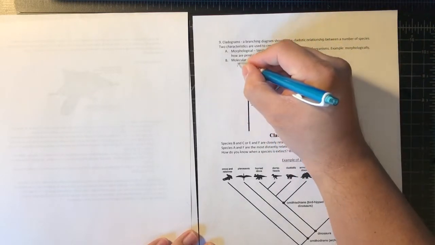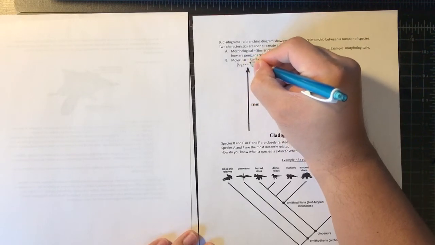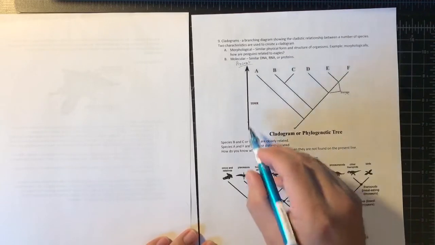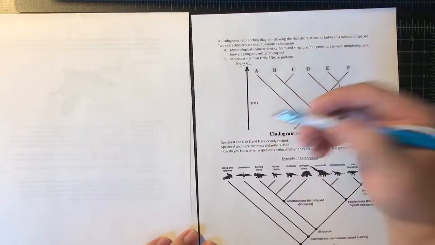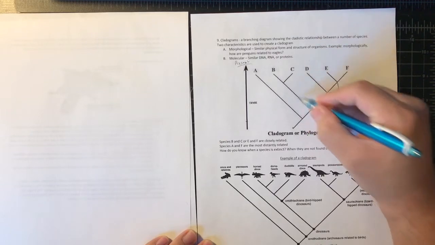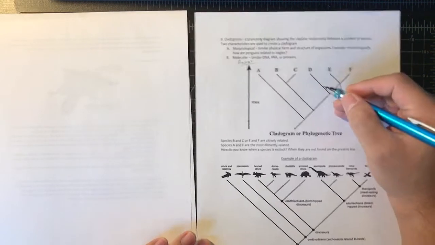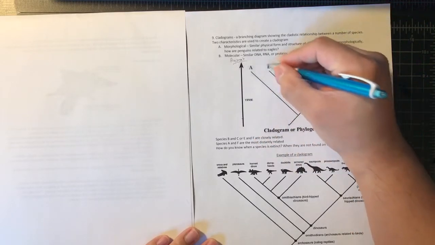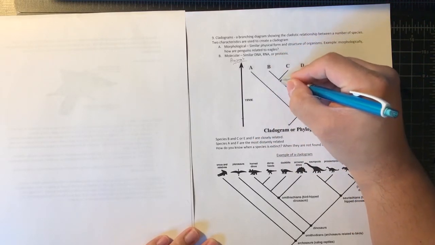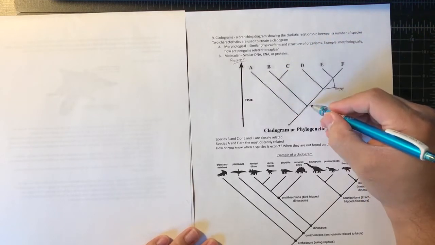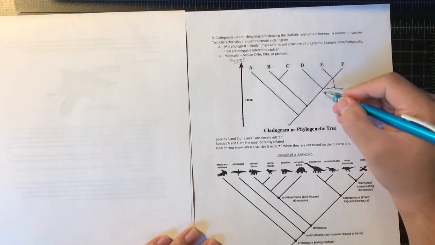And this would say something like present, so this will be the present day, like where you are now, and this will be however many years ago. And so they split, and then over time you have a split here also, and somewhere along this time, B and C split over here. Then you have two species, and this keeps going.